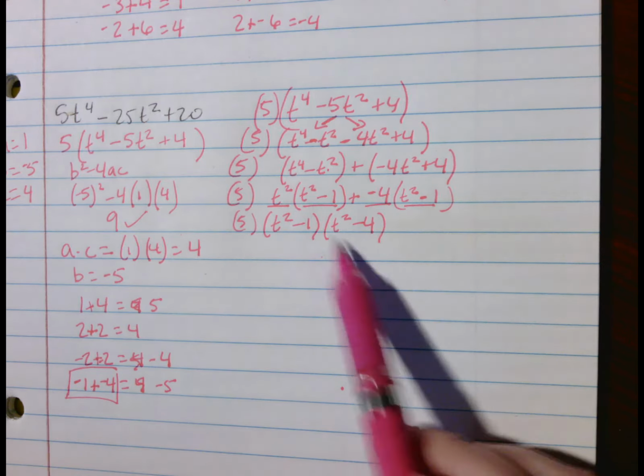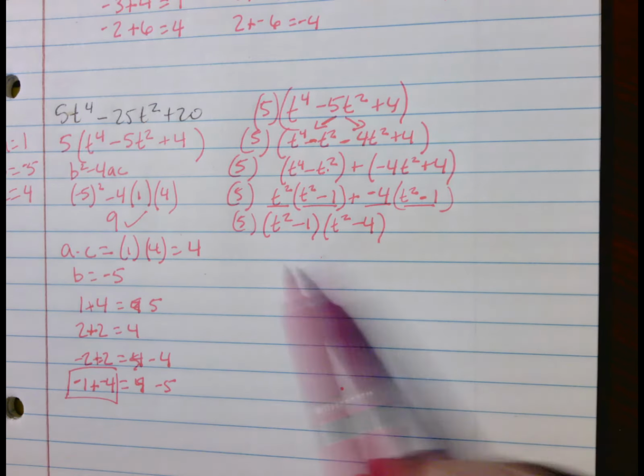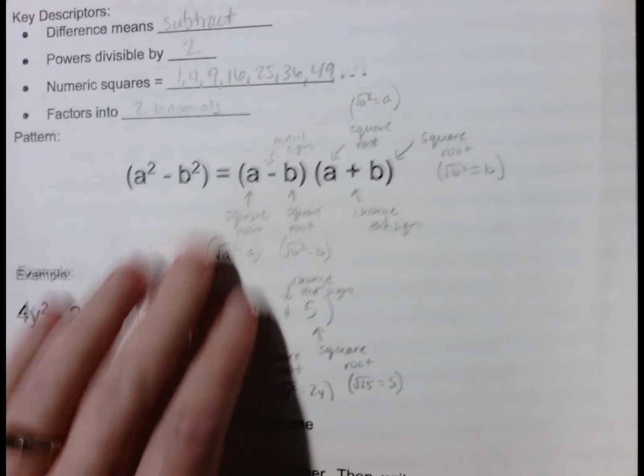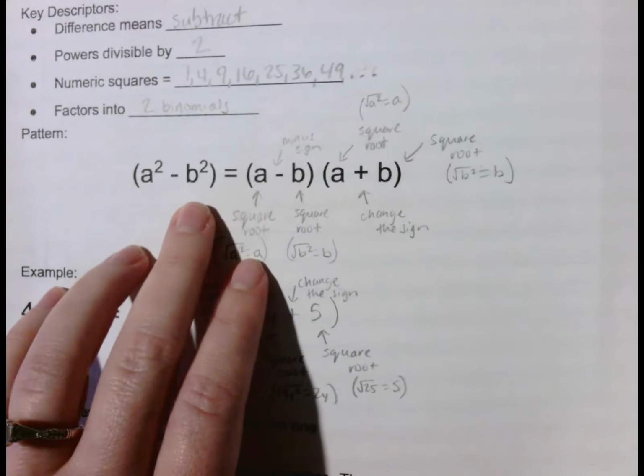So that means we have to factor both of these into two binomials each. So again, this is going to get a little bit extensive. So let's go ahead and work these out. All right, if you remember the pattern here, it's a squared minus b squared.